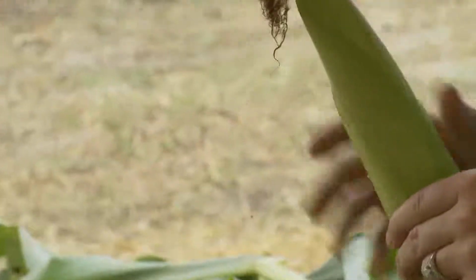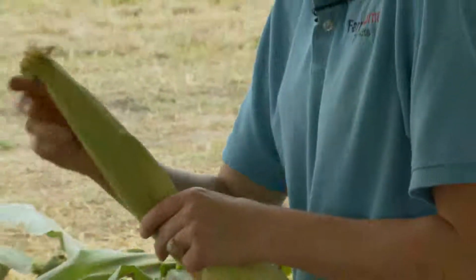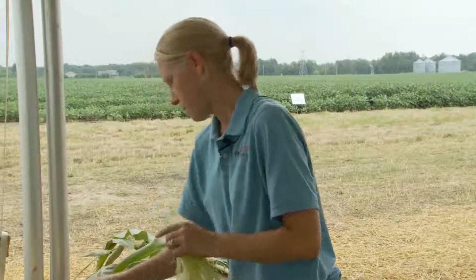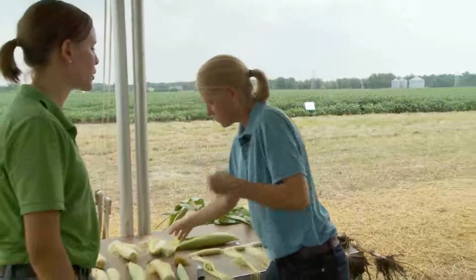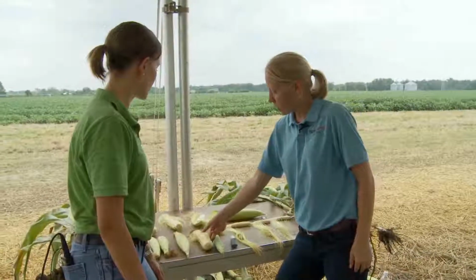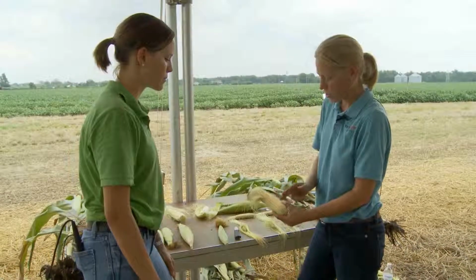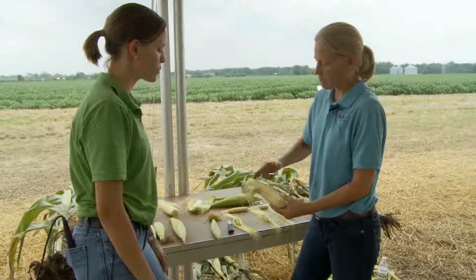So sometimes it can be a little bit misleading if we just look and see, oh, it looks like it's pollinated, but the center of this is not. Yeah, so we need to go in the field and cut away plants and really go through the whole process. That's right. And the other thing we want to keep an eye out for is just the timing of pollination.